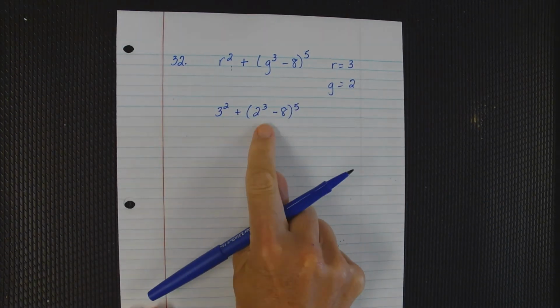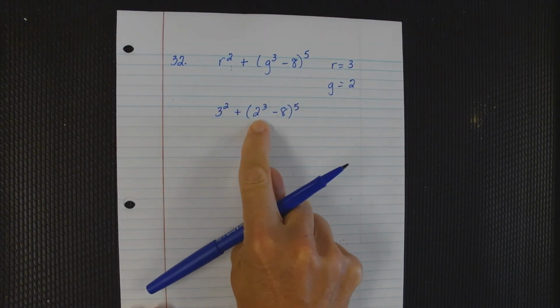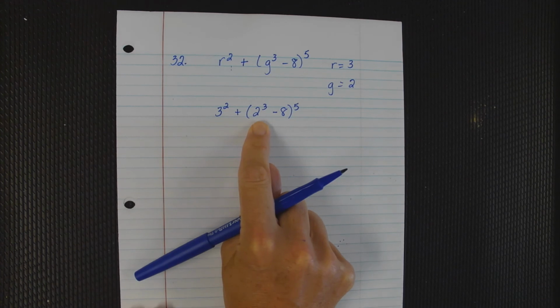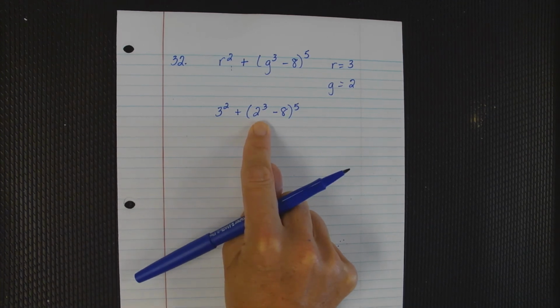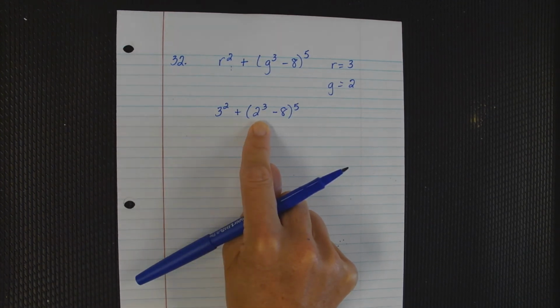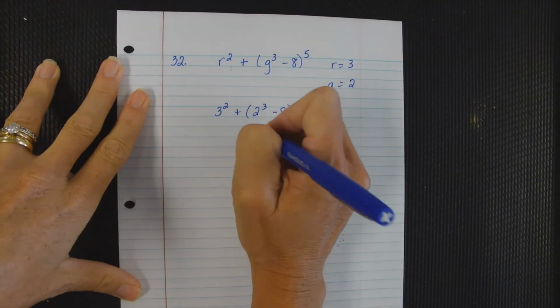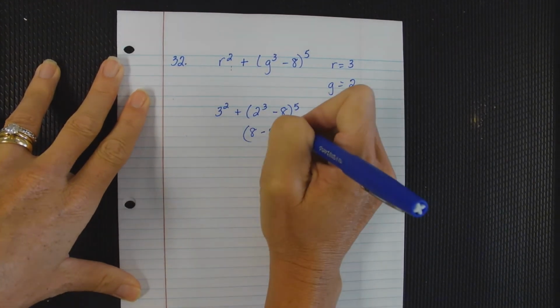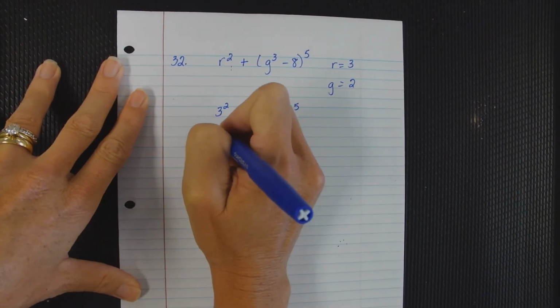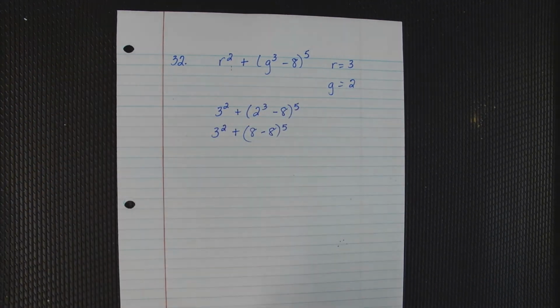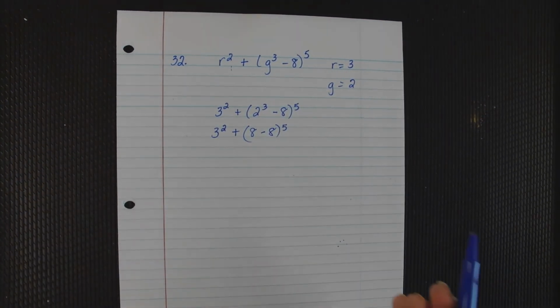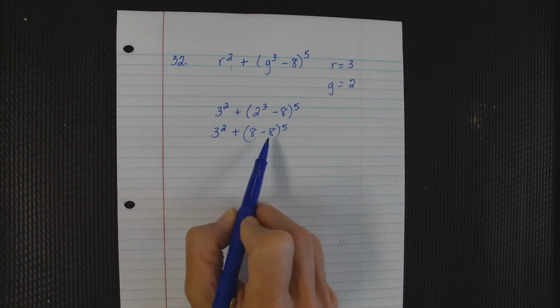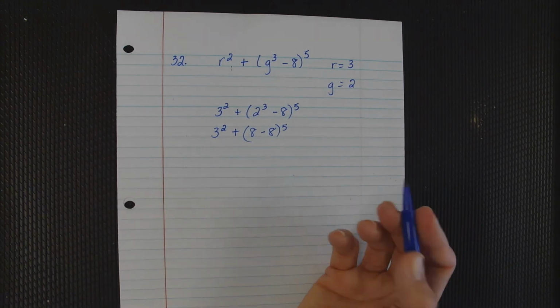All right, inside the parentheses first. What is 2 to the 3rd power? 2 times 2 is 4. 4 times 2 is 8. Y'all awake? Okay. 8 minus 8, that's easy. What is that? 0.